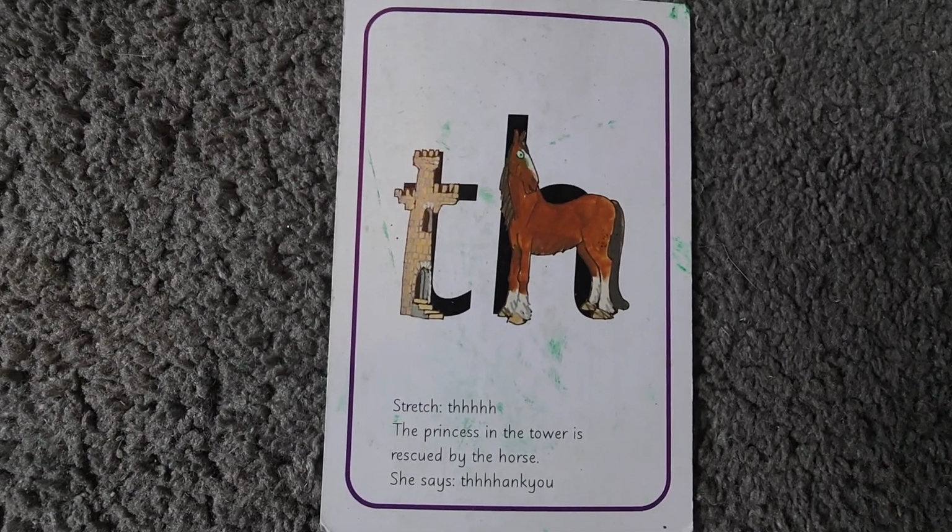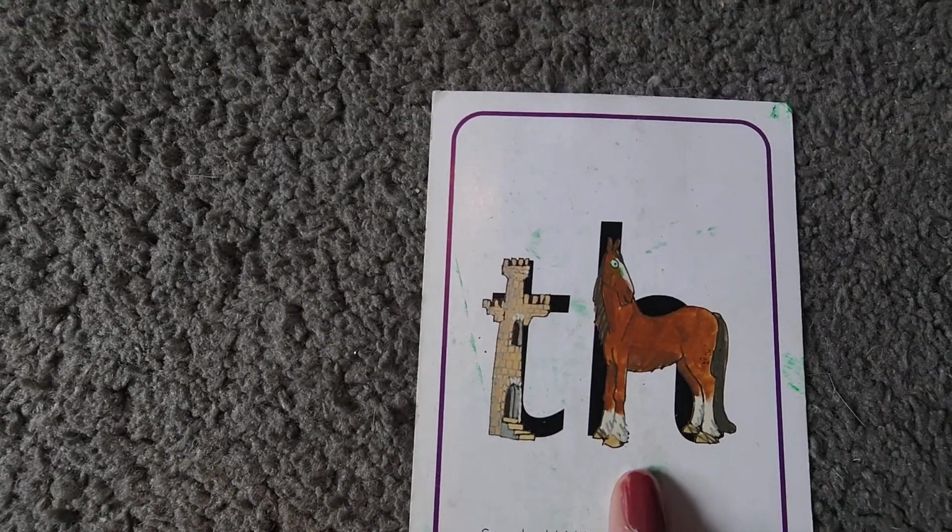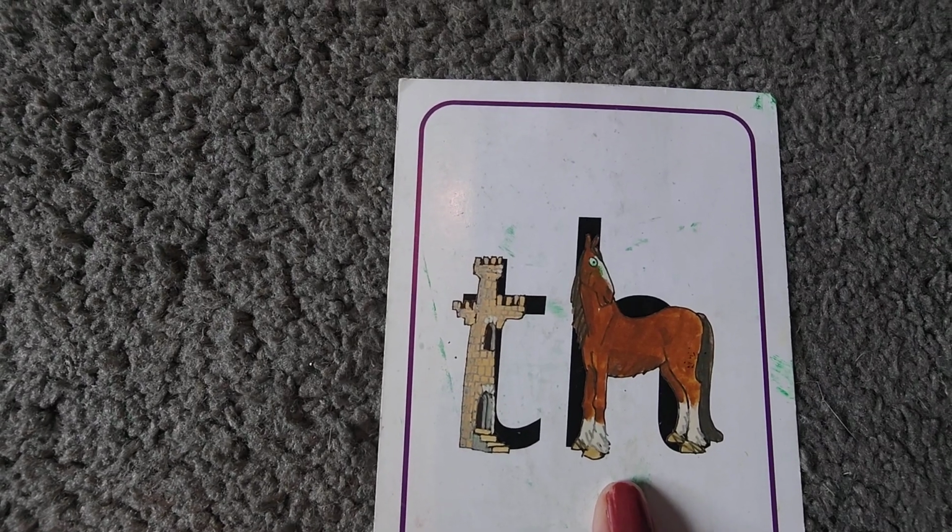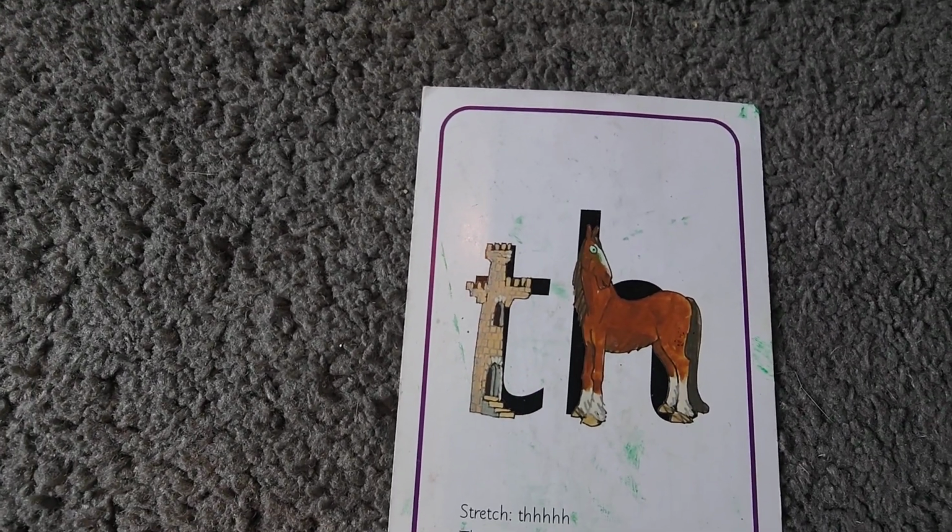And the last digraph is th. And again, there's a story about a princess who is trapped in a tower, and the horse rescues her. And we say that the princess said, "Thank you." And we really encourage the children to say this sound correctly by sticking their tongues out ever so slightly so that they are using the pure sound th and not confusing it with f for flower, because they are pronounced slightly differently. Again, we need to use the correct pure sound to be able to read words effectively.